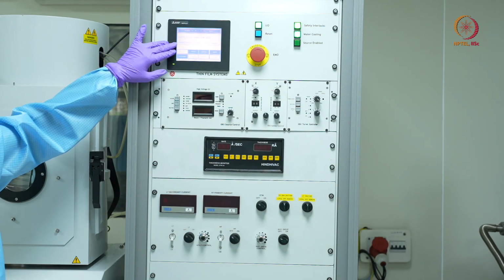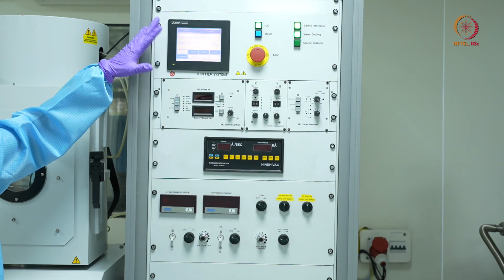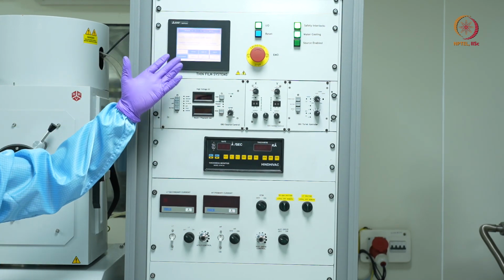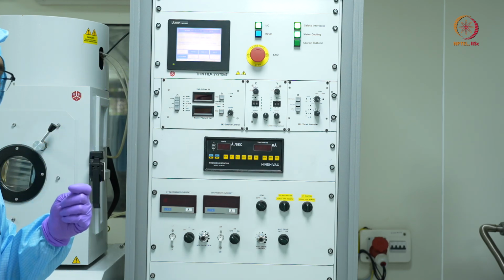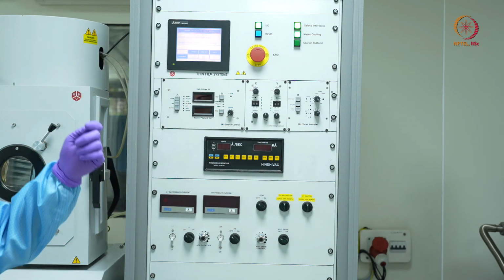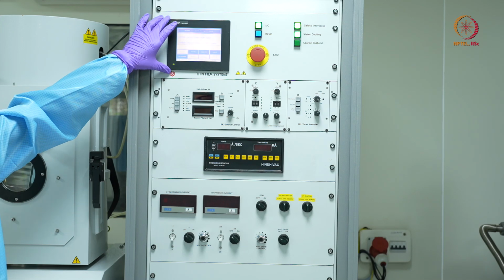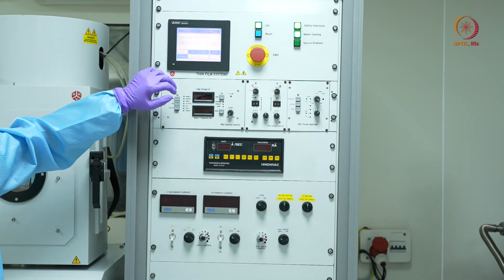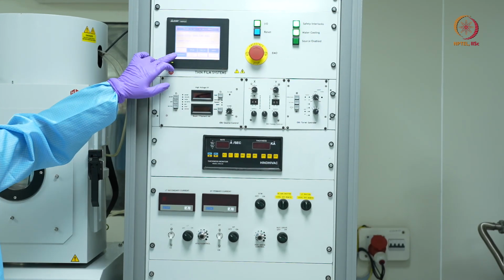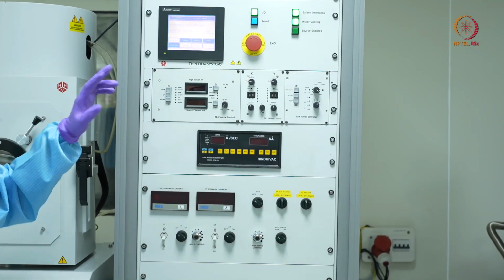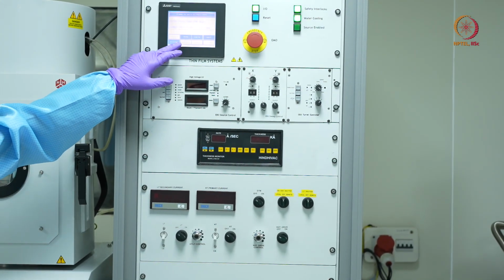And the chamber pressure is in vacuum, but it is just merely like 10 to the power minus 2 millibars. It is not really the kind of pressure in which we can carry out the deposition. So initially we had start and vent options. Now we have start, stop, cycle, vent, and process.